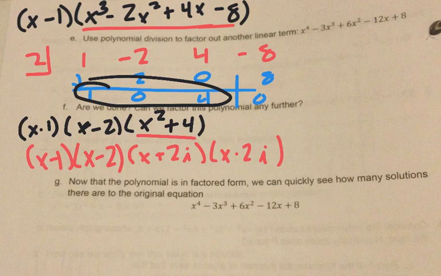Those are the solutions. So now that the polynomial is in factored form, we can quickly see how many solutions there are to the original equation. Yes, we can. There are 4 solutions. They're at 1, they're at 2, and then they are at negative 2i and positive 2i. There are 4 solutions for a degree 4 polynomial.